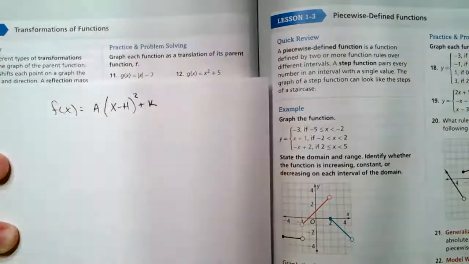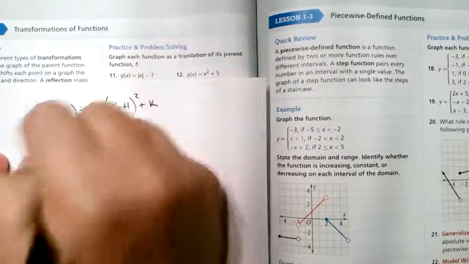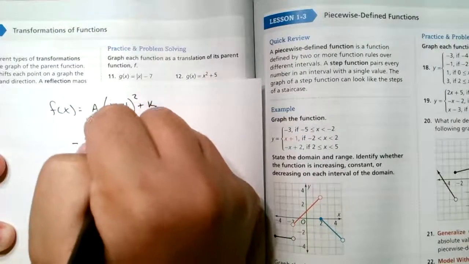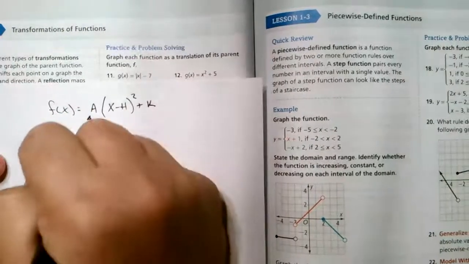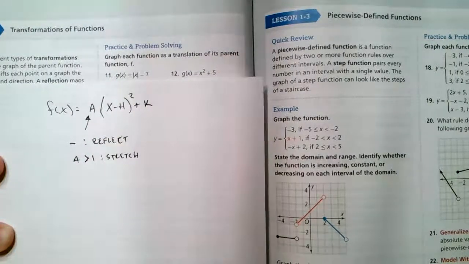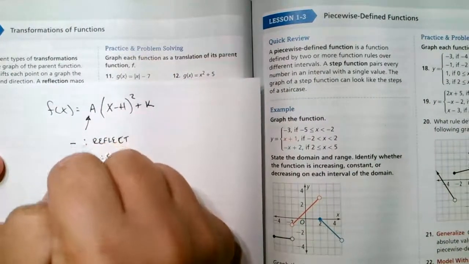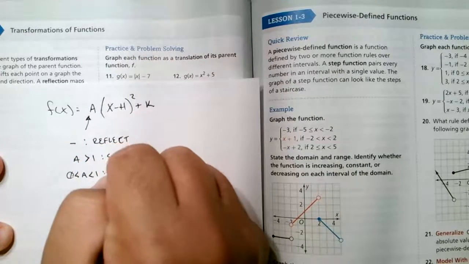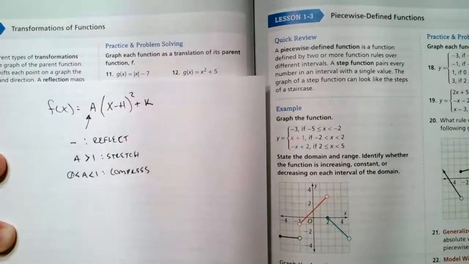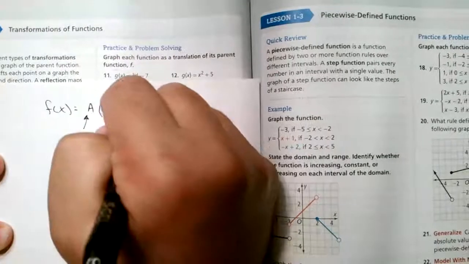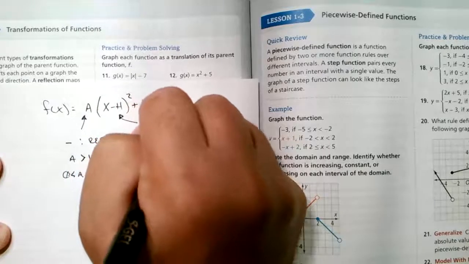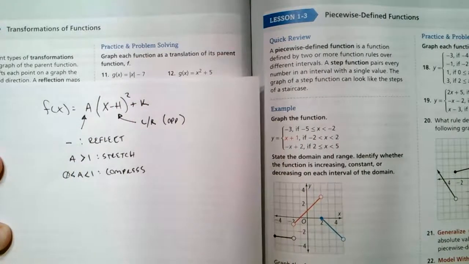So if you have a function like f of x equals, you'll have something like this: a parentheses x minus h squared plus k. So here's those transformations. If that a value is negative, it's going to reflect. If that a value is greater than 1, it's going to stretch it. If that a value is between 0 and 1, it's going to compress it. And again, if you're not sure what stretch and compress are, you got to go back to lesson 1, 2 and review that stuff. This is just a quick reminder.